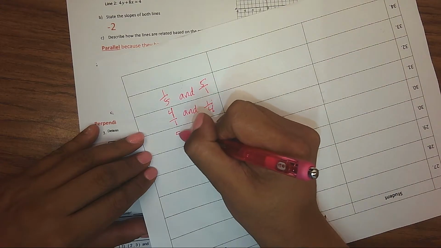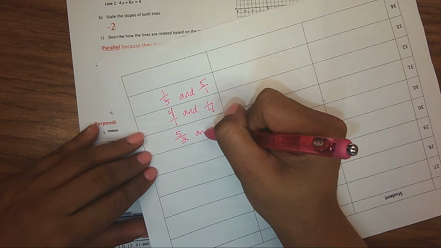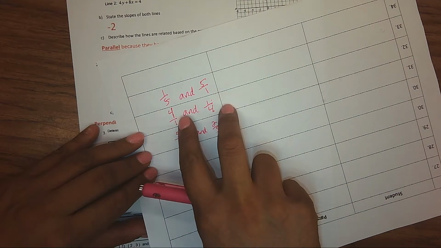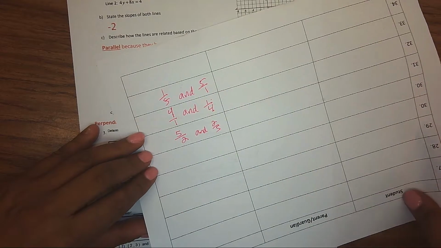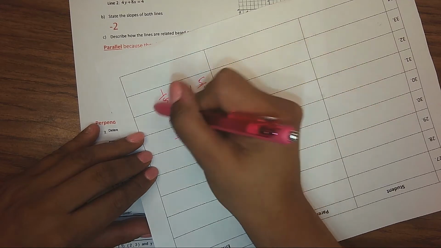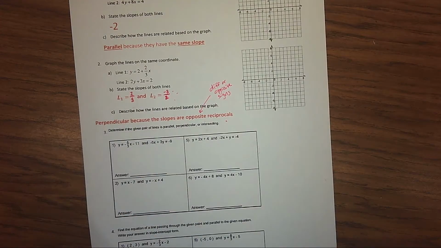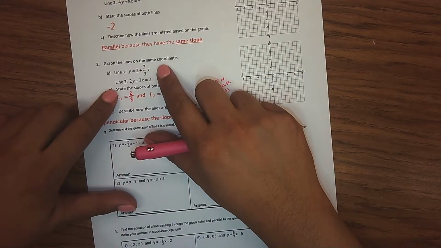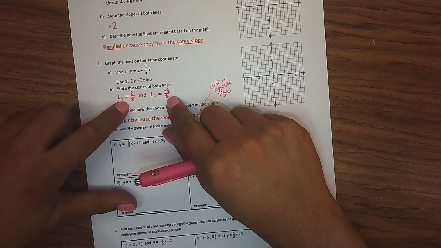Here's an easier one, 5/2 and 2/5. These two are reciprocals. And again, one has to be negative and the other one has to be positive, they have to have different signs for them to be perpendicular. This is why number two, those two lines are perpendicular, different signs and reciprocals.